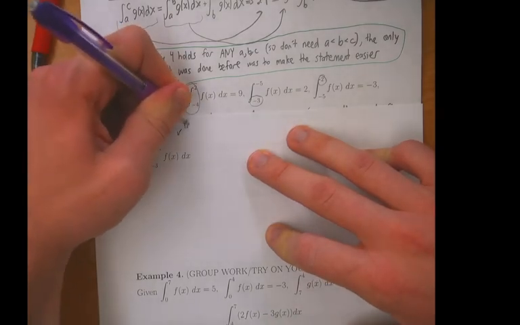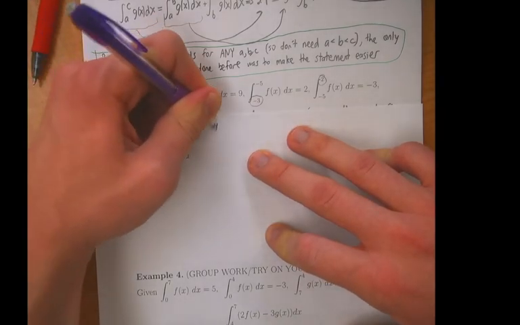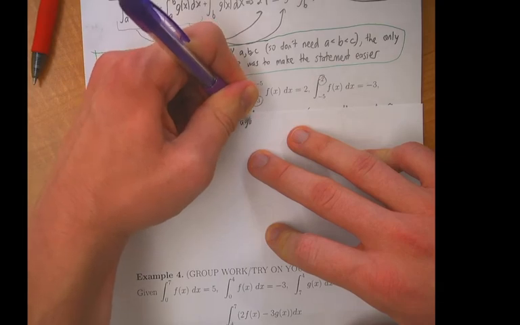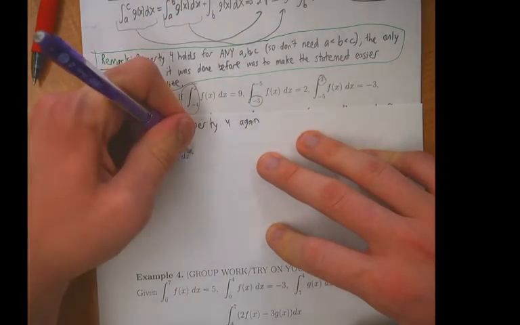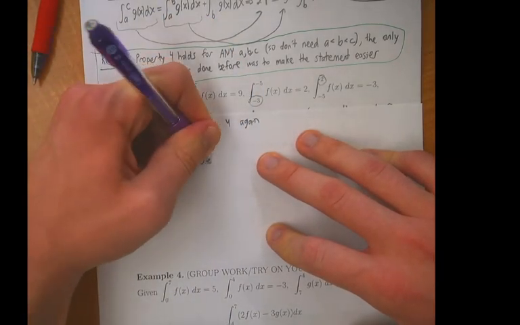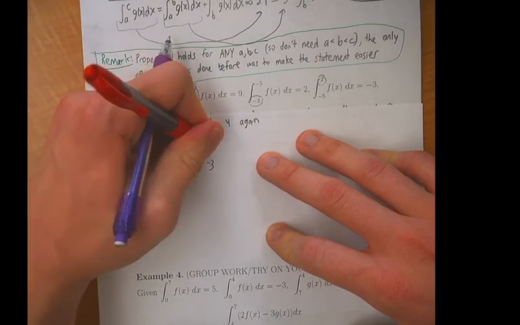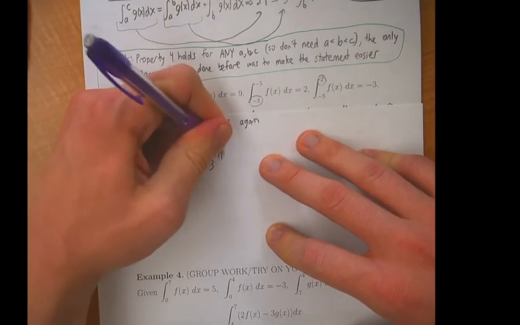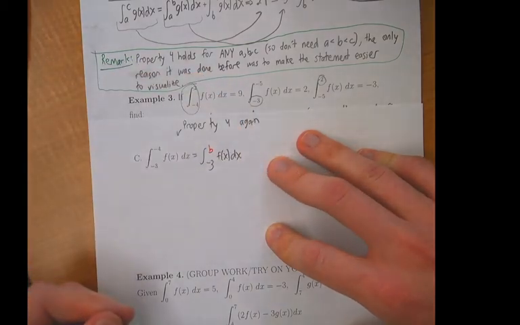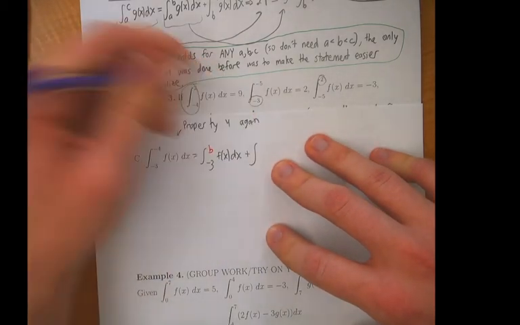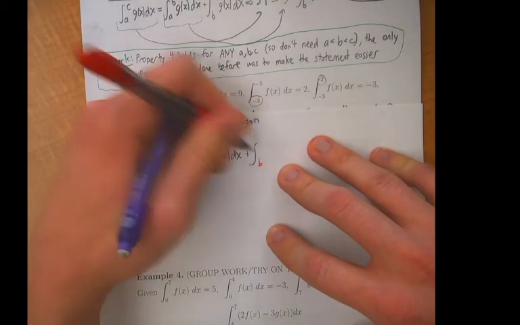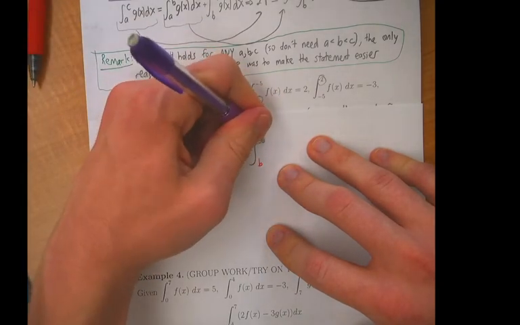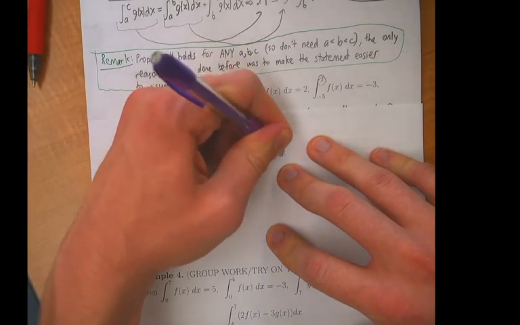So we have the integral from -3 to some value b of f of x dx, plus the integral from some value b to -4 of f of x dx. Okay.